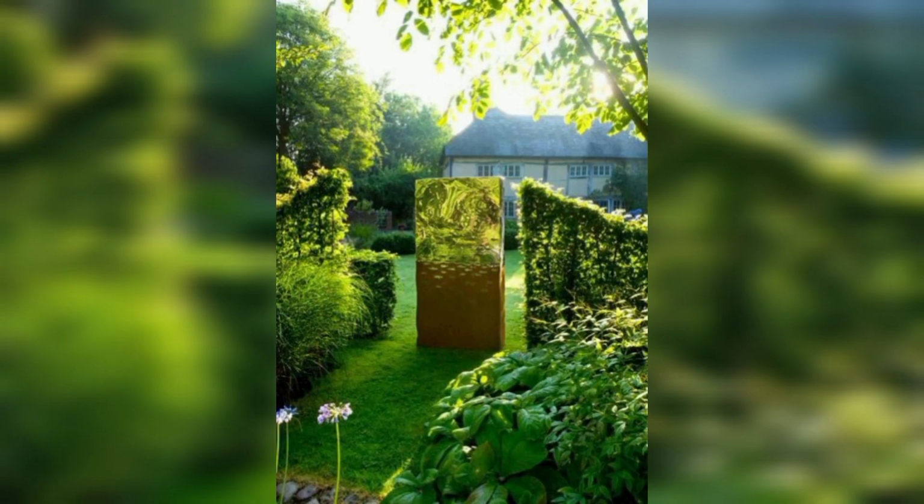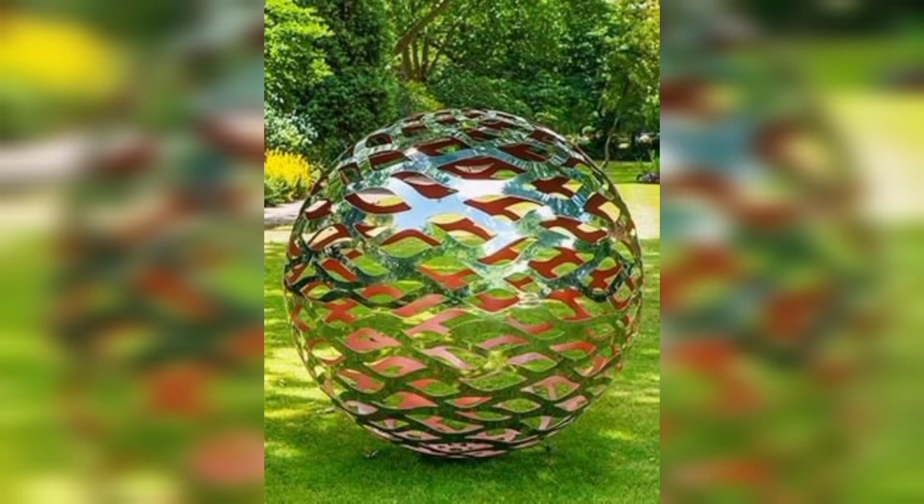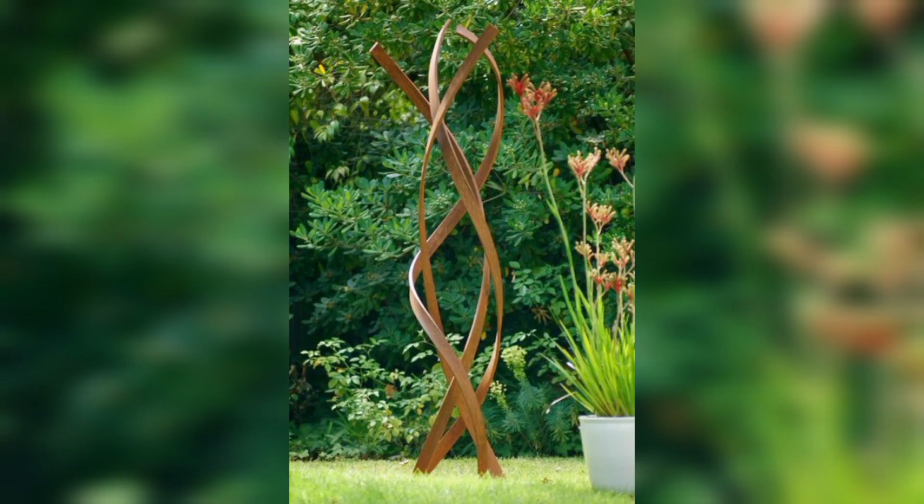Seasonal sculpture displays. Rotate sculptures based on the season. Display sculptures that reflect the changing colors and themes of each season, keeping your garden fresh and dynamic throughout the year.